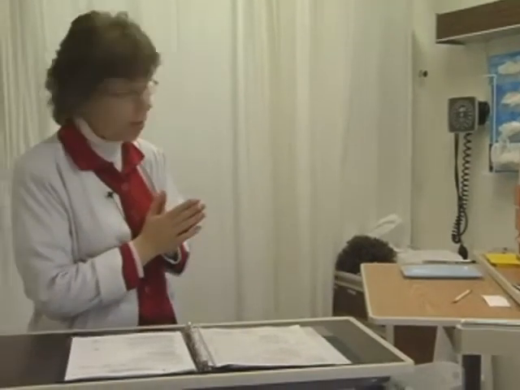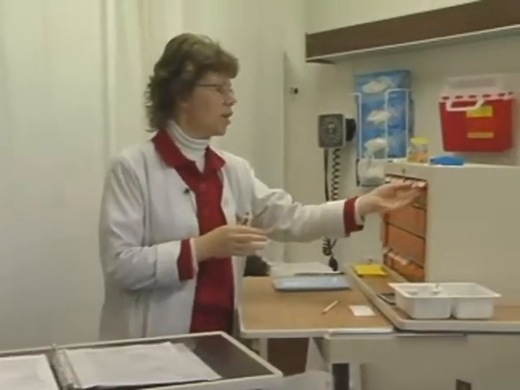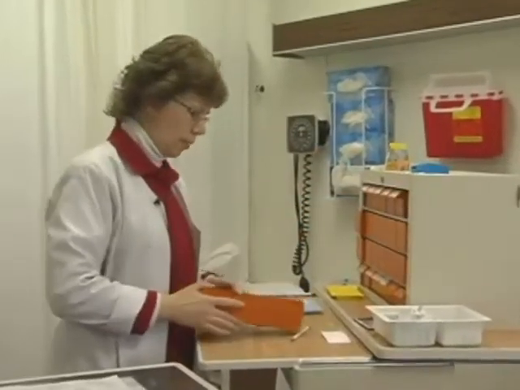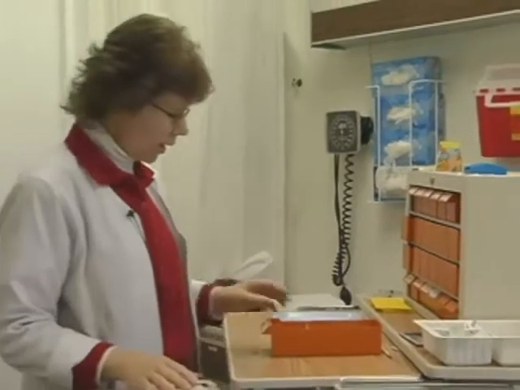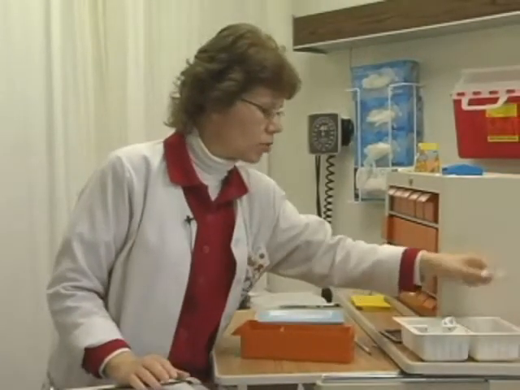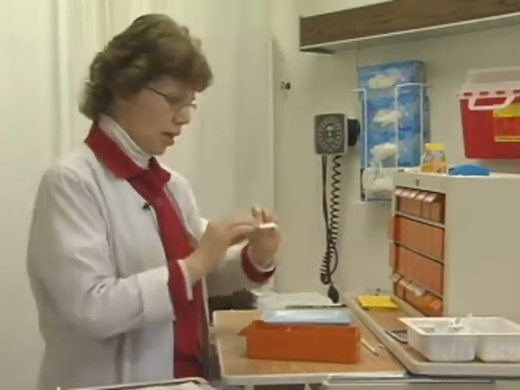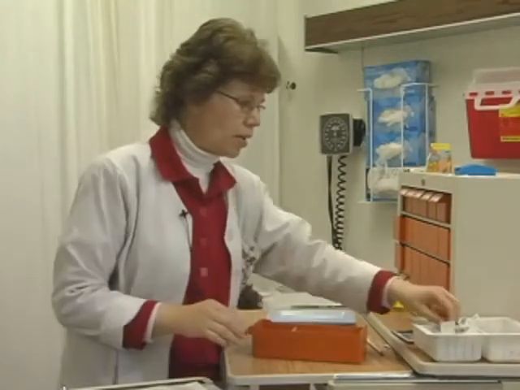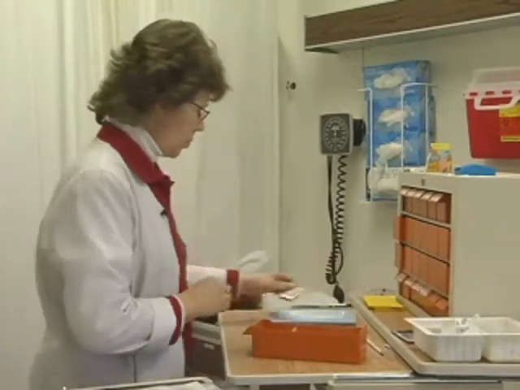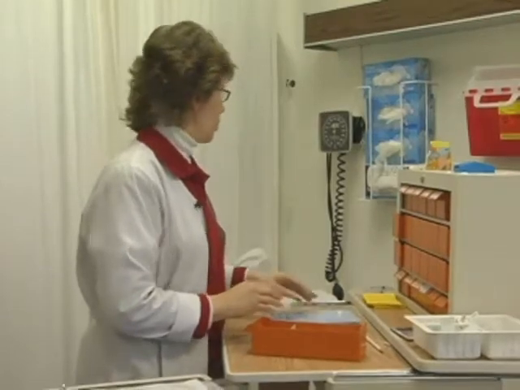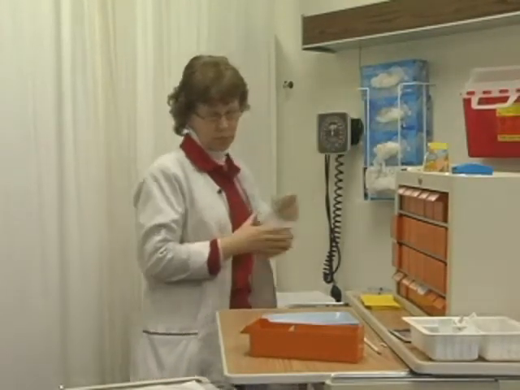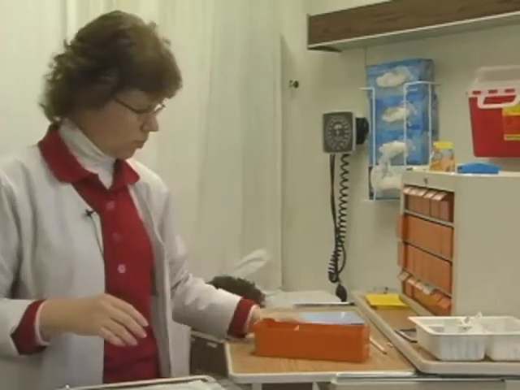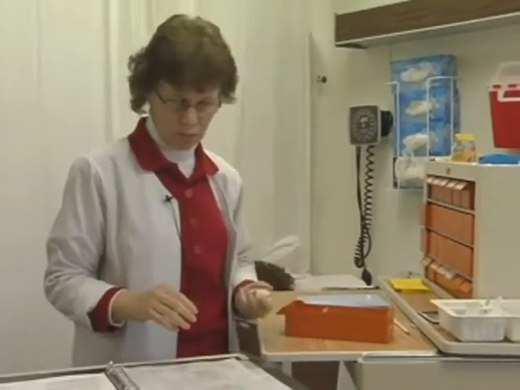Okay. And I'm going to wash my hands before I get to my equipment and then start to gather my equipment. So I need Harmon's drawer, and I'm giving a medication, so I'm going to need a syringe and an adapter. I'll need some alcohol. Need some gloves. And I need my medication.